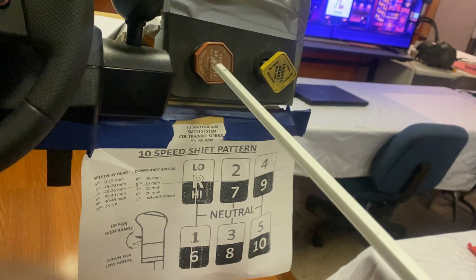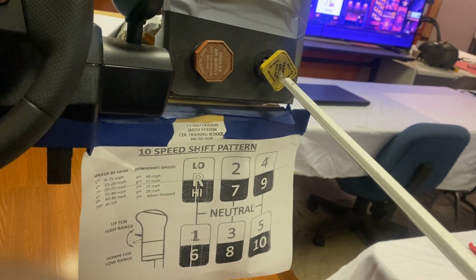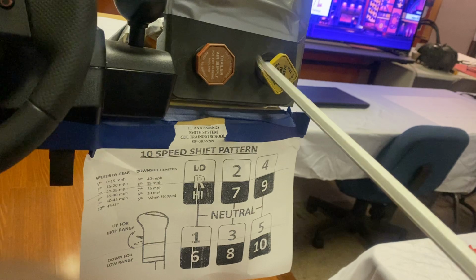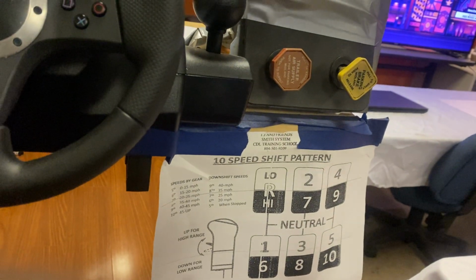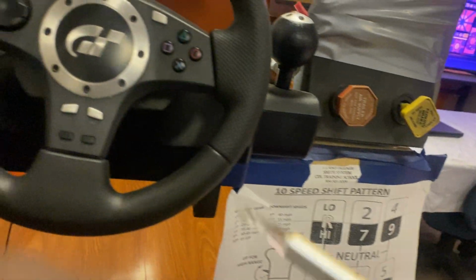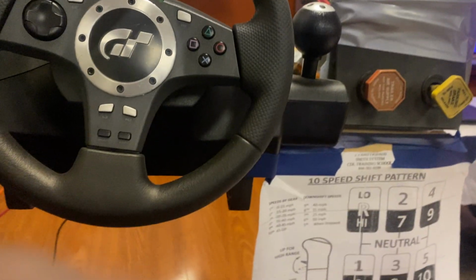So okay, this is the trailer air supply valve. That's the tractor protection valve. This is for the tractor. This one is for the trailer. Okay, now, of course, this is a steering wheel. You already know this is a steering wheel.